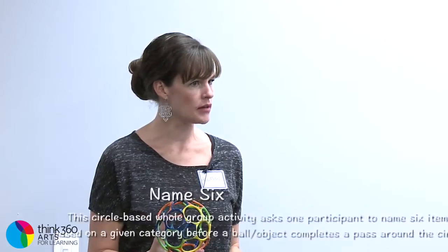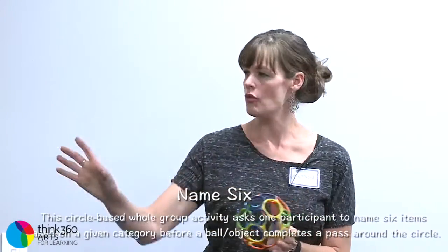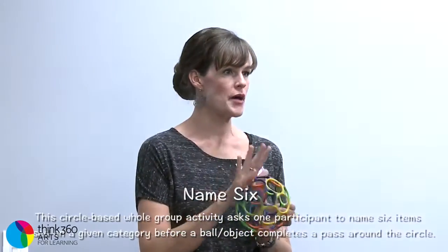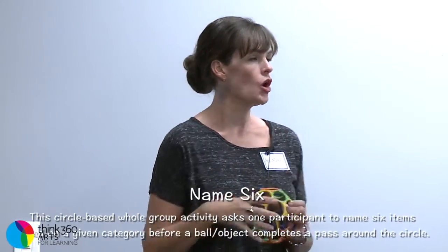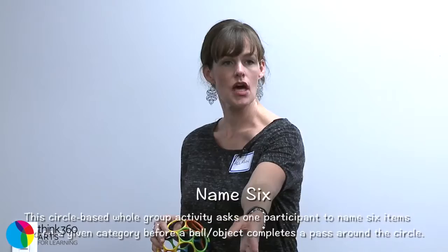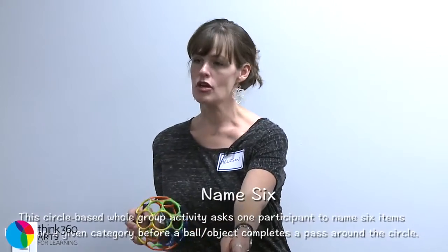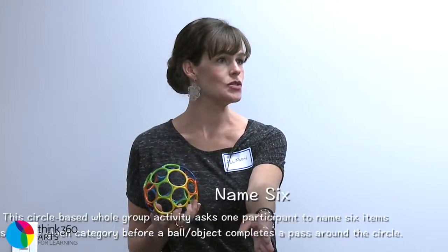This exercise is called Name 6. So our ball comes back. Yay. So what happens is this is the timer all the way around the circle. So when the ball comes back to me, the time is out. I'm going to invite one of our participants to come into the center of the circle. They are going to be asked to name 6 things within a category by the time the ball comes back to me. Does that make sense? Fabulous. Do I have a volunteer to go into the circle?